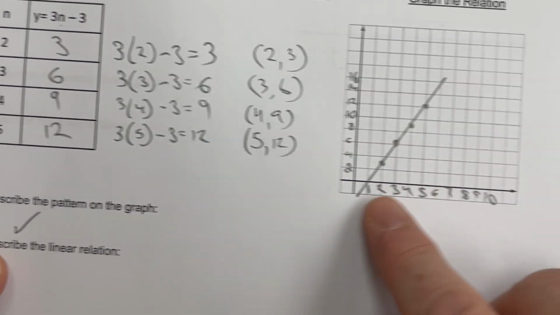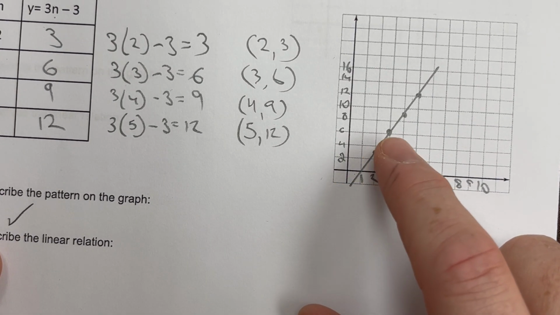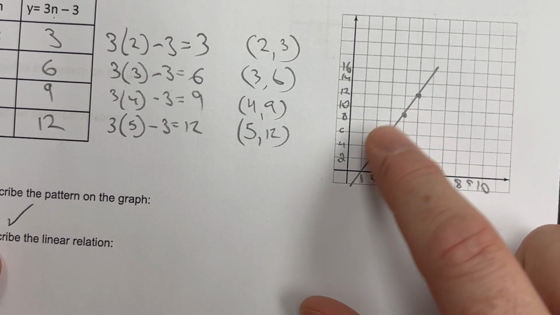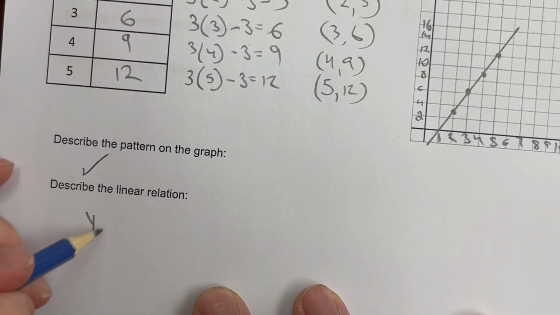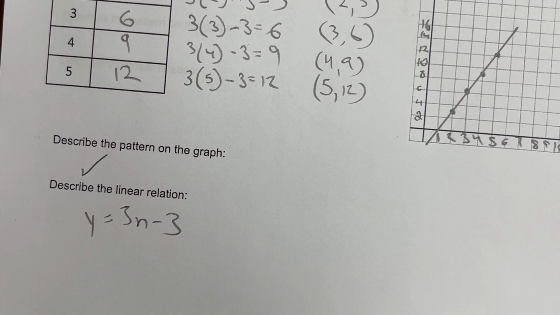Describe the linear, we could also say the movements. 1 to the right, 3 up, 1 to the right, 3 up, 1 to the right, 3 up. y equals 3n minus 3. All right, so that's how we graph linear relations.